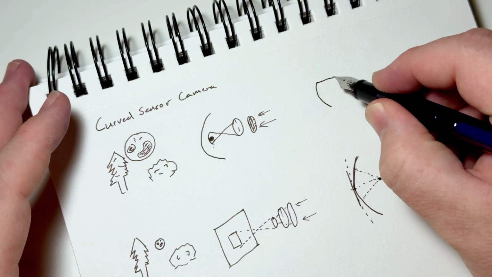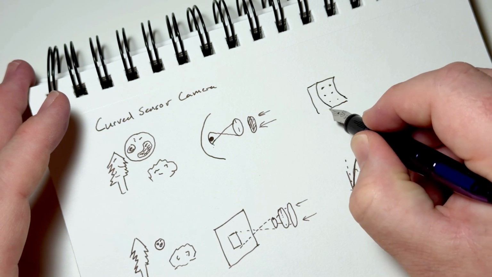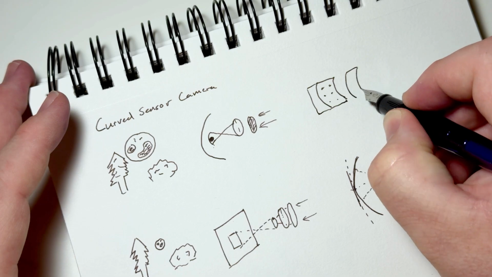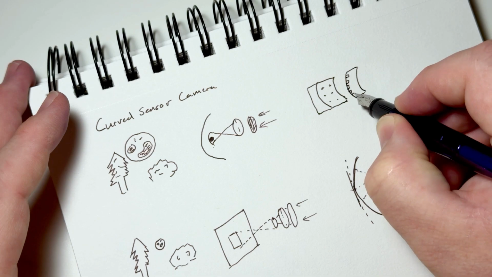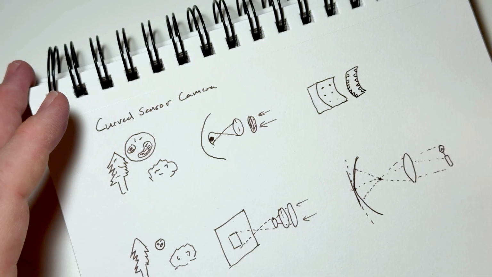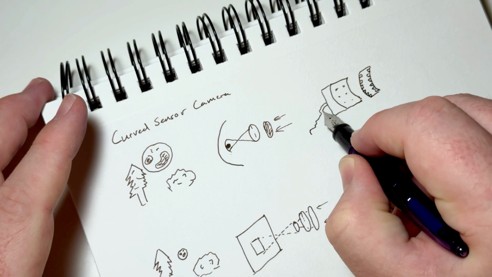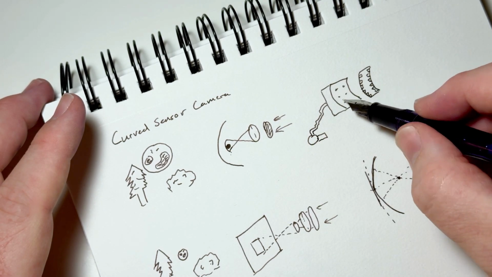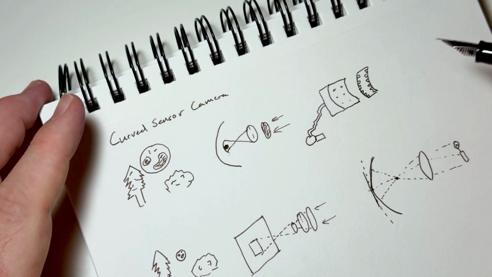Now, one way to do it is to have a curved back, little holes in there, and then you'd lay a piece of film on there. I'm going to draw this with sprockets, but if we were to do this, I'd probably use 4x5. And you'd have a little vacuum pump that comes out the back. And it would suck the film against the curve, and you could take a picture. That's one way to do it, but you'd have to use film.